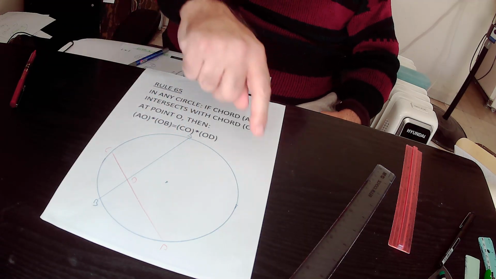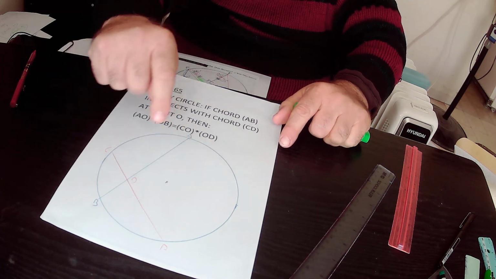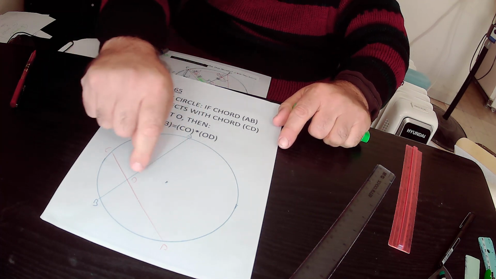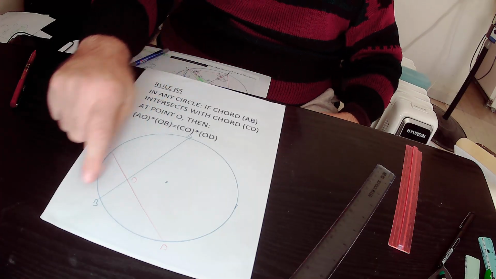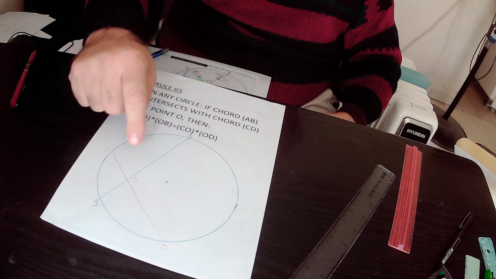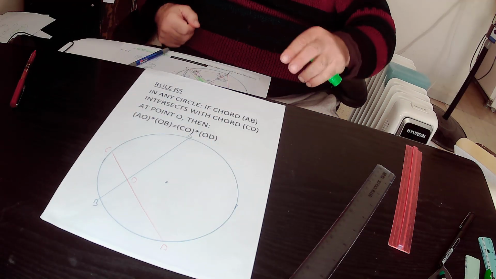So in the drawing we have a circle. This is chord AB. It intersects with this chord CD at point O. So in this drawing, the following equation is true: AO times OB equals CO times OD. So we can implement rule 65 in our drawing.